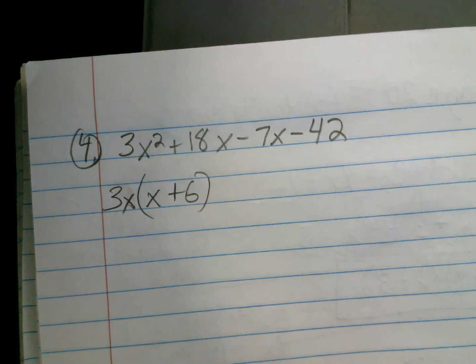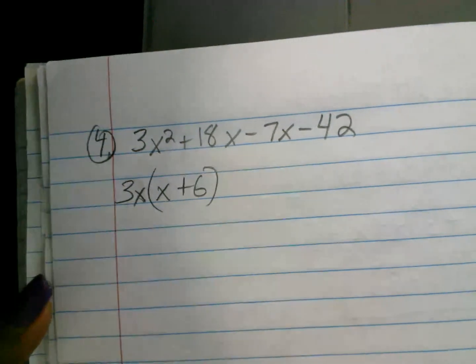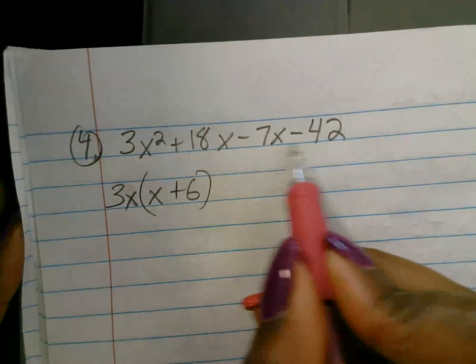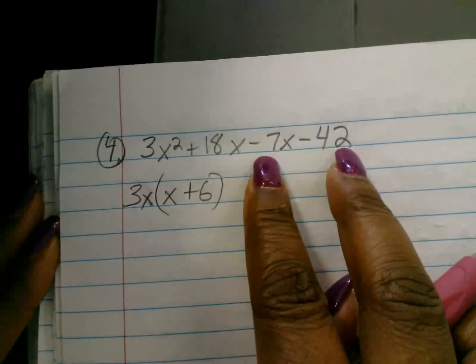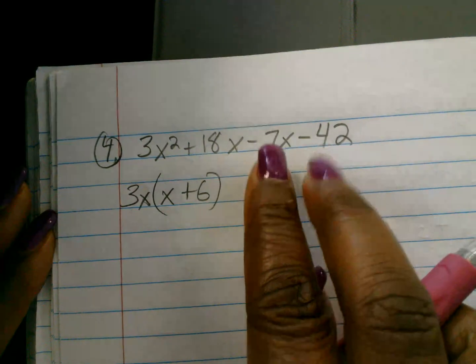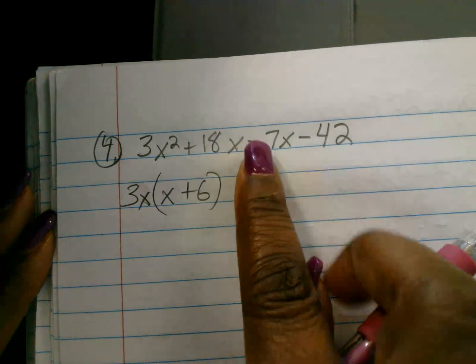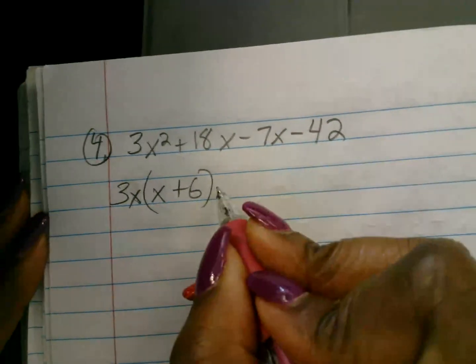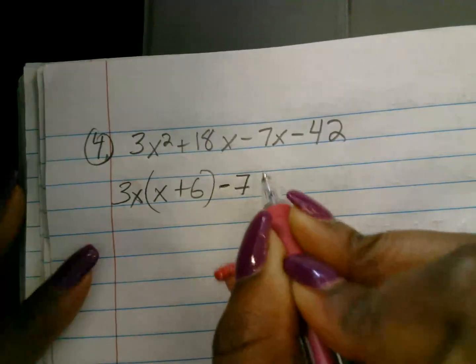Again, if you can't see it, you're going to have to draw a factor tree, okay, so that you can see the greatest common factor. All right. So now, what do these two have in common? What's the greatest common factor here? What else do they have in common? The negative. They both have a negative in common. So take out a negative 7.